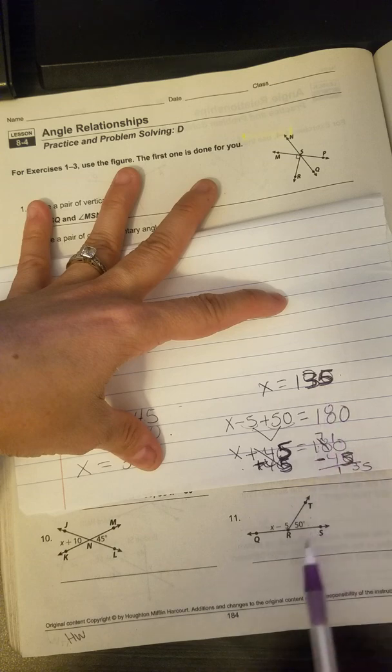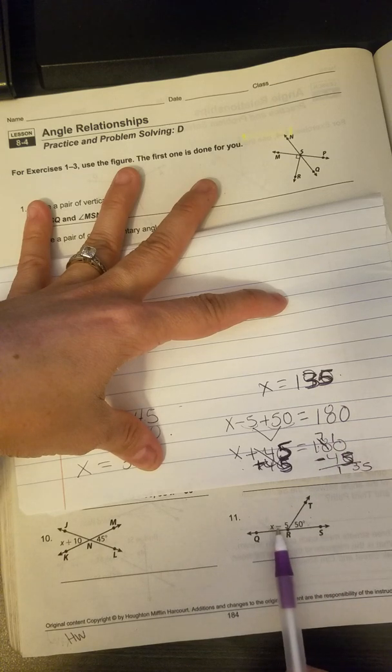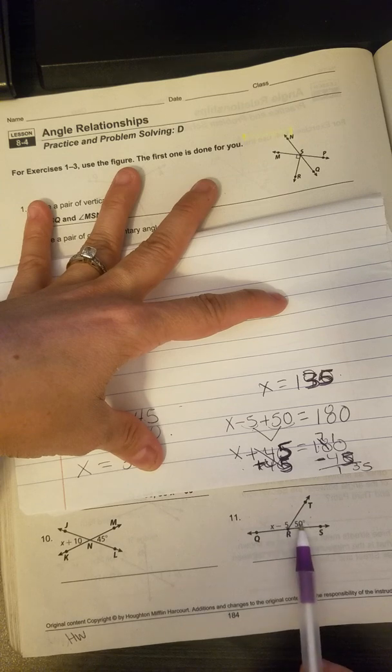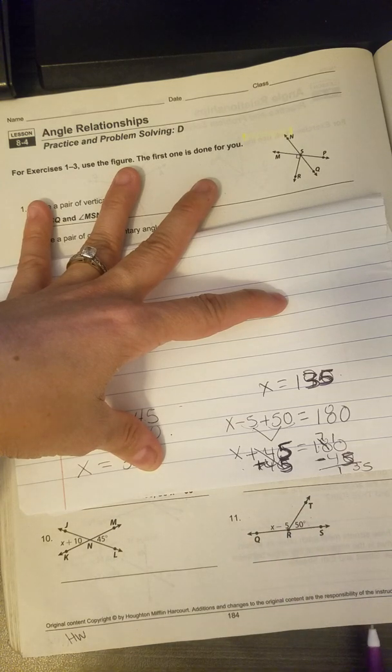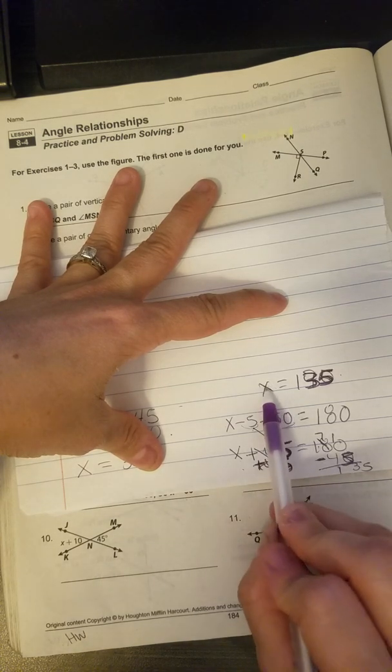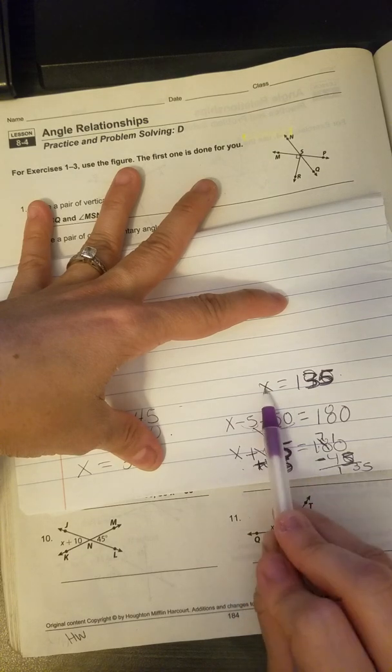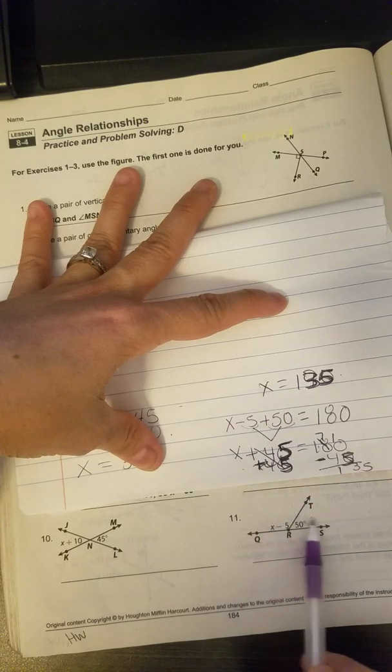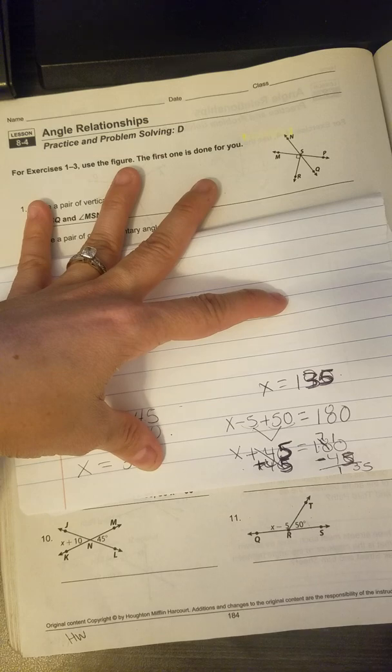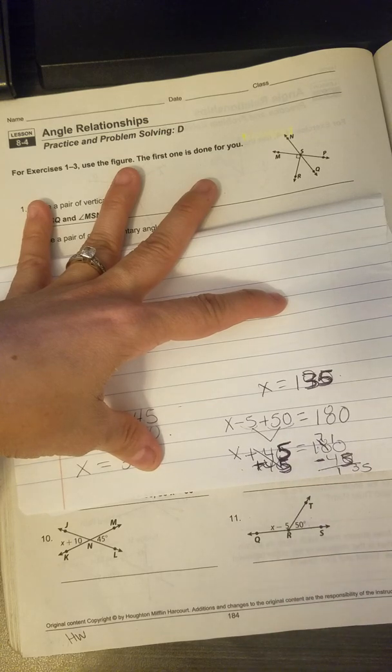Now, if you plug it back in, I'll see here 135 minus 5 is 130, and 130 plus 50 is 180. Excellent. You have to check your work. You need to, once you find the x, plug it in and check your work and make sure everything equals 180. Okay? Because even I made a little mistake there.